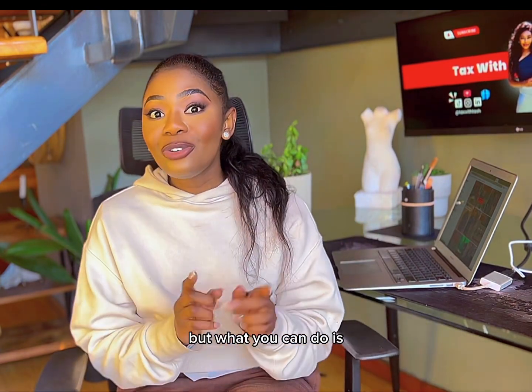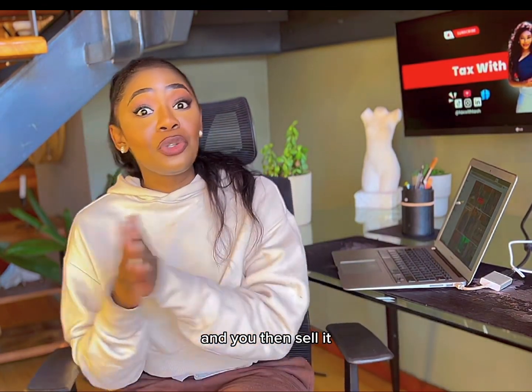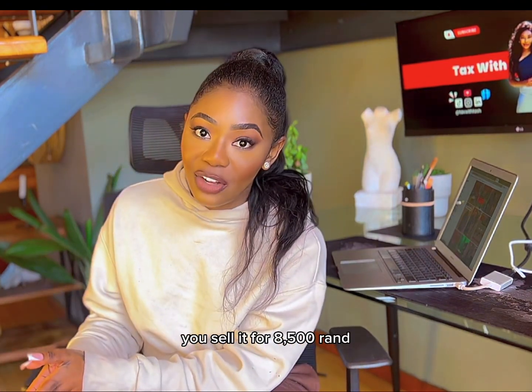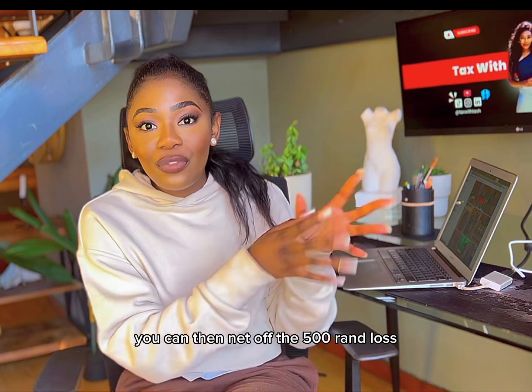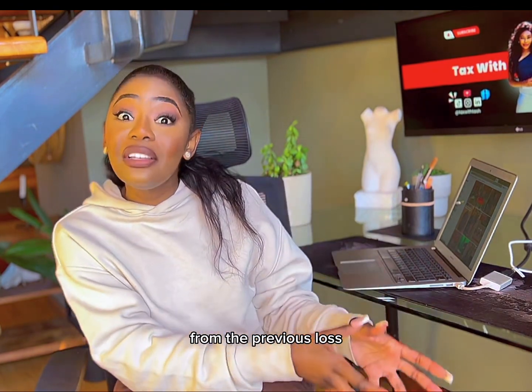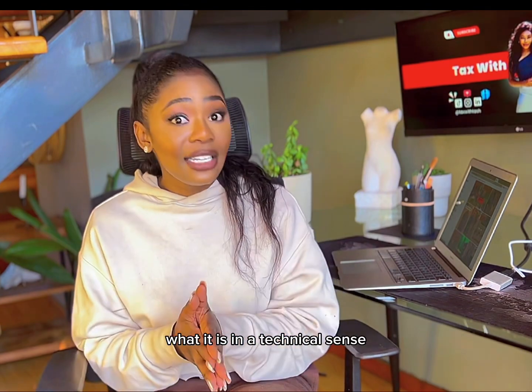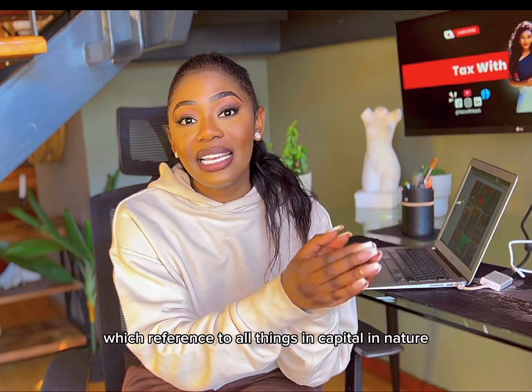But what you can do is if you buy another house and you then sell it, instead of buying it for 8,000 Rand, you sell it for 8,500 Rand, you can then net off the 500 Rand loss from the previous loss into this previous gain. So essentially what it is, in a technical sense, it's ring fenced to all things in capital in nature.